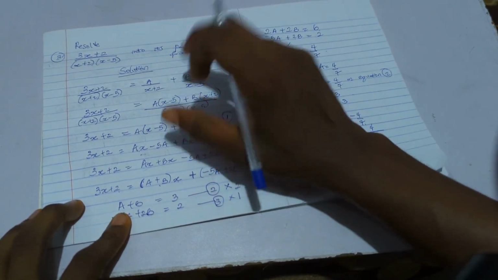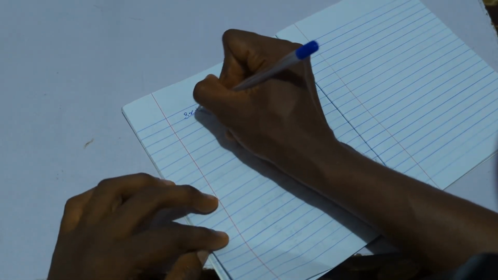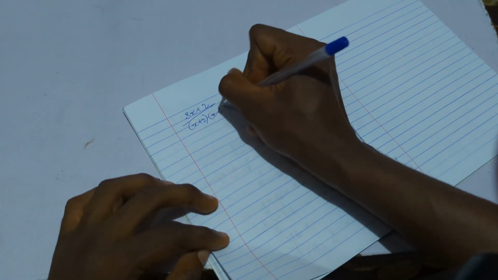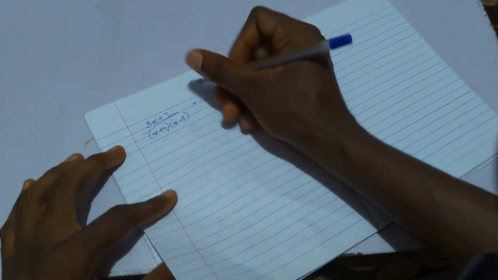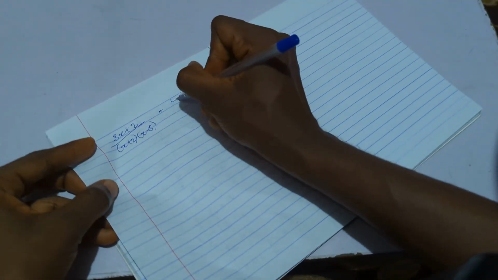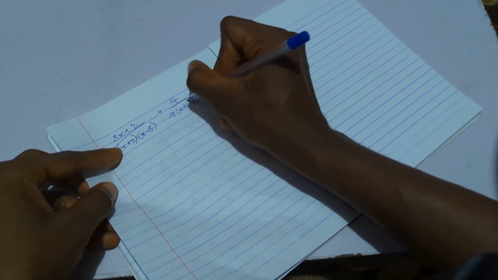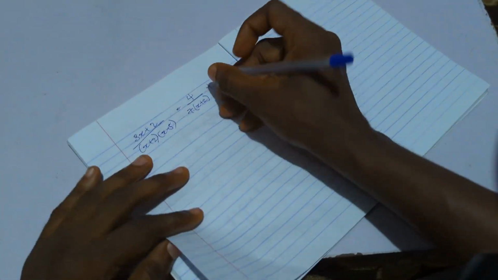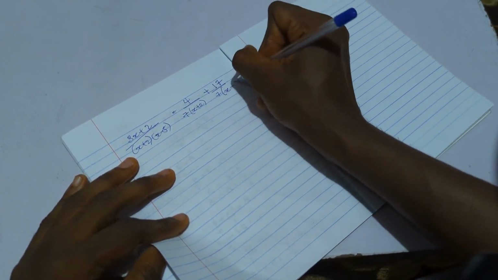So we plug it into our partial fractions here. We're going to have (3x + 2)/((x + 2)(x − 5)) equal to A, which is 4/7, over (x + 2), then plus, what was B? We got B to be 17/7, over (x − 5).